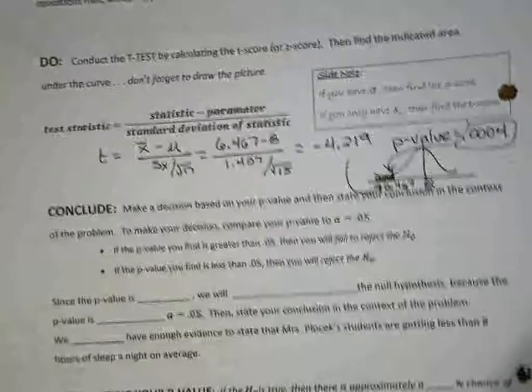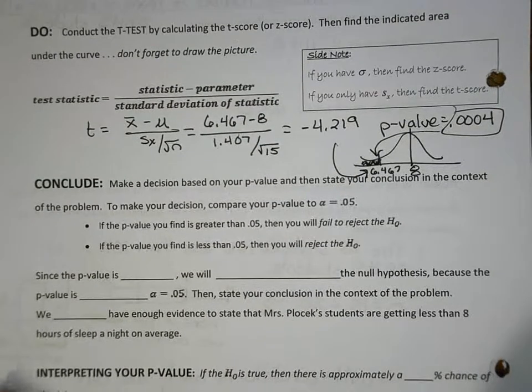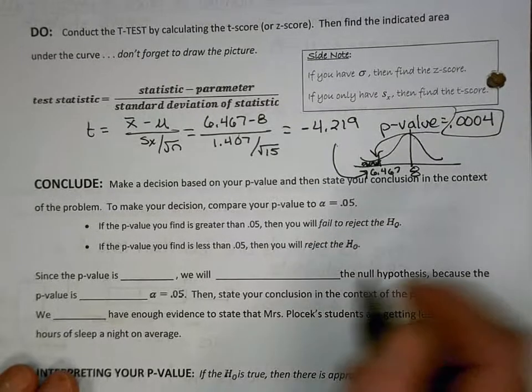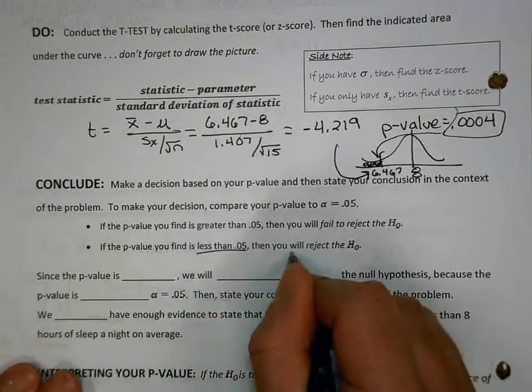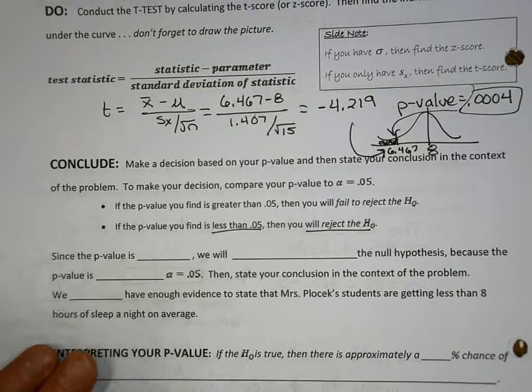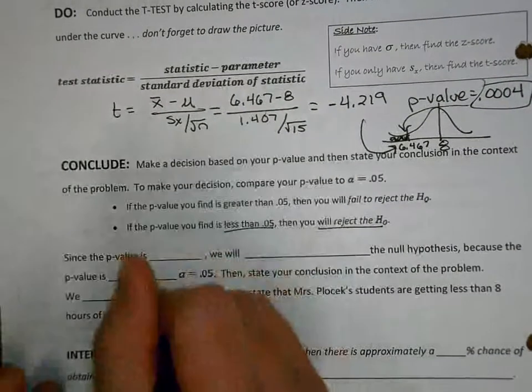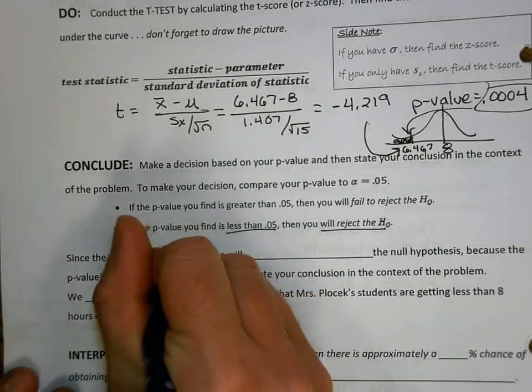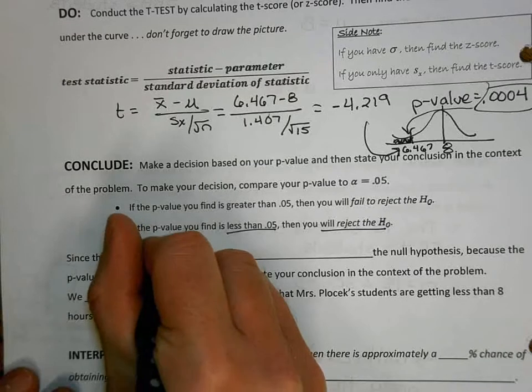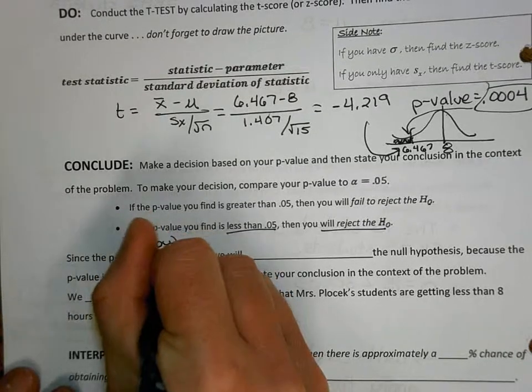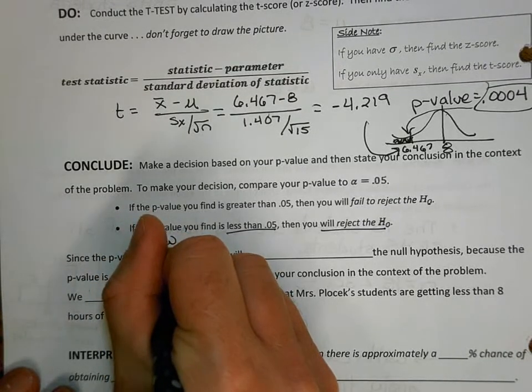All right, conclude. Obviously that p-value is small. So the p-value is less than 0.05, we're going to reject the null. Since the p-value is low, and if you want, you can plug in what it equals right here.